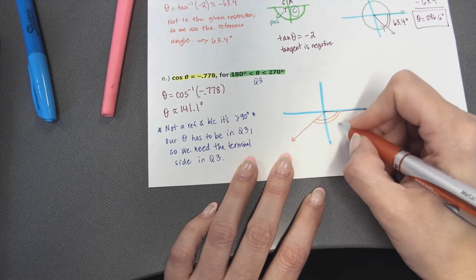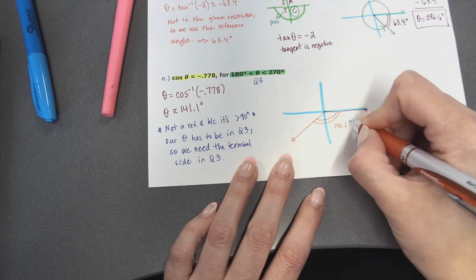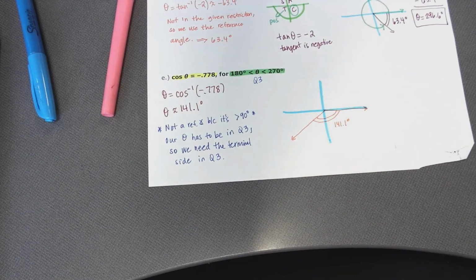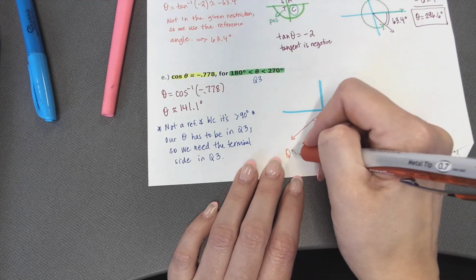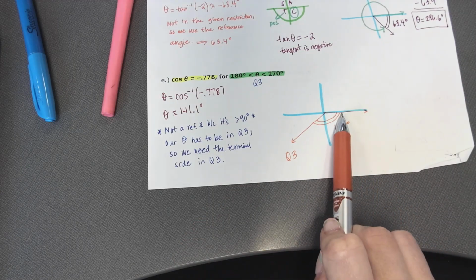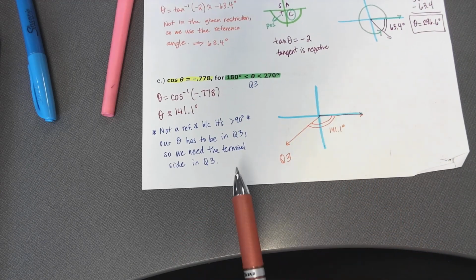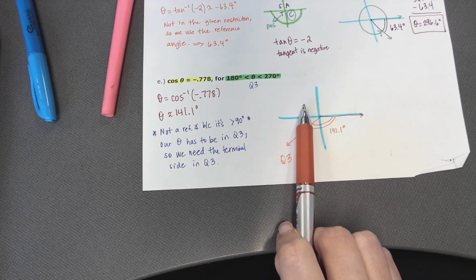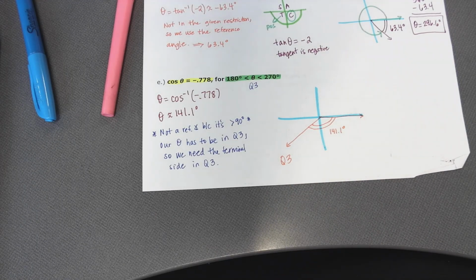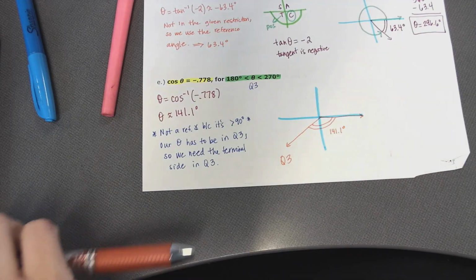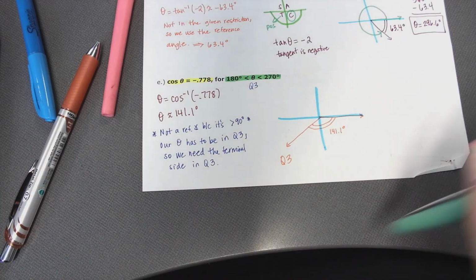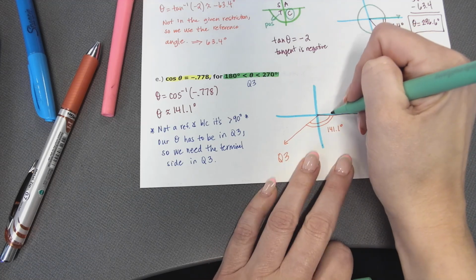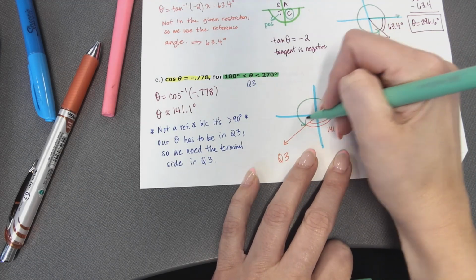Okay, so this is 141.1 degrees. Okay, so we want it to end in quadrant 3. That's why we're going this direction, because if we did 141.1 in the other direction, we'd be in quadrant 2. Now the theta value that we have to find starts at the initial value, ends at the terminal side.